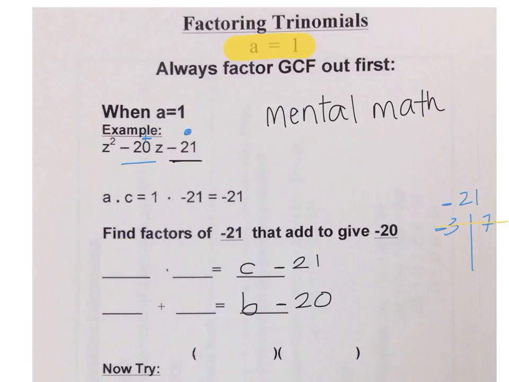What else multiplies to give me 21? 21 if I multiplied by itself. So 21 times 1, that would give me 21. So I want one of them to be negative. Let me put the 1 to be negative. So 21 times negative 1, that's a negative 21, correct. Now if I add those though, I get plus 20, and I want negative 20.